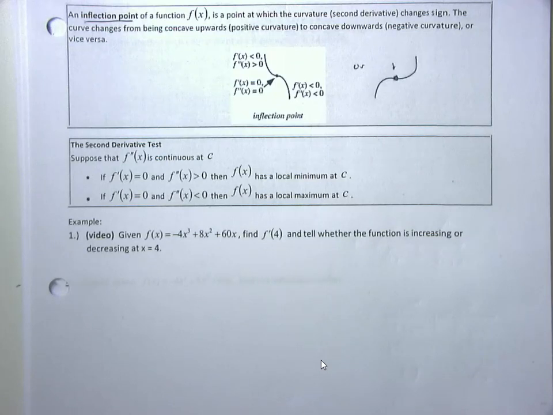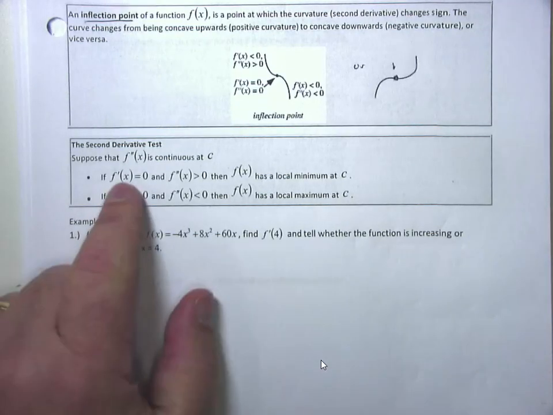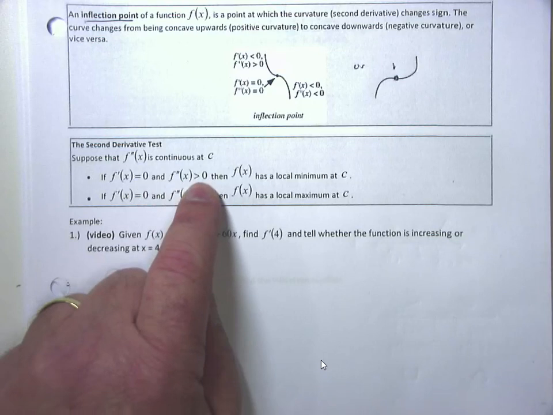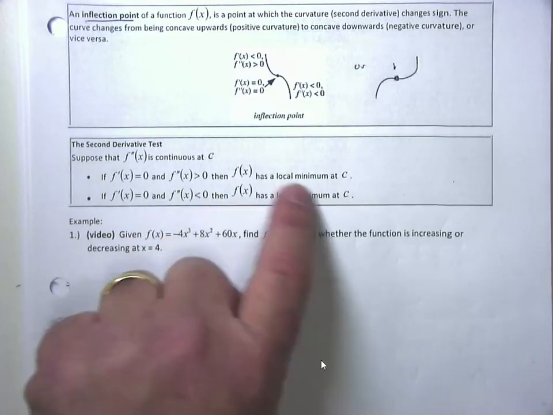Suppose that f double prime of x is continuous at c. If f prime of x is equal to 0 and f double prime of x is greater than 0, then f of x has a local minimum.